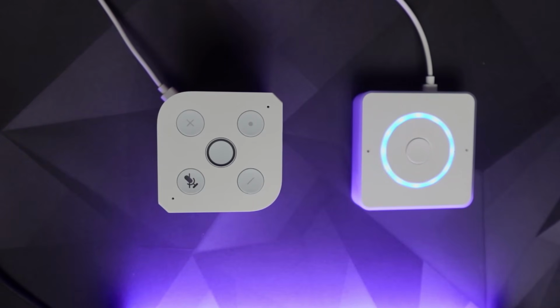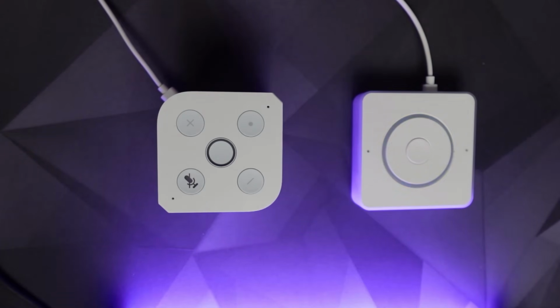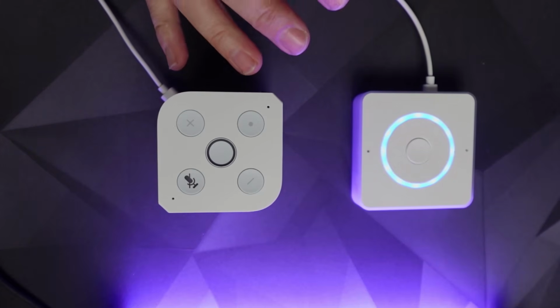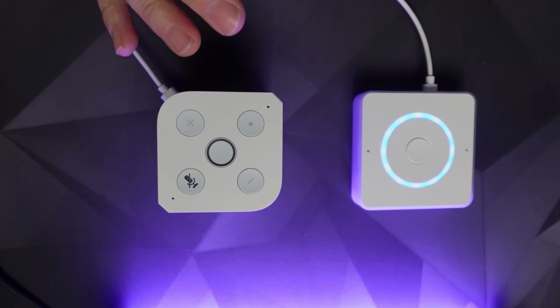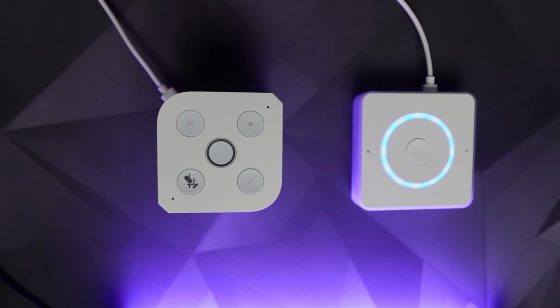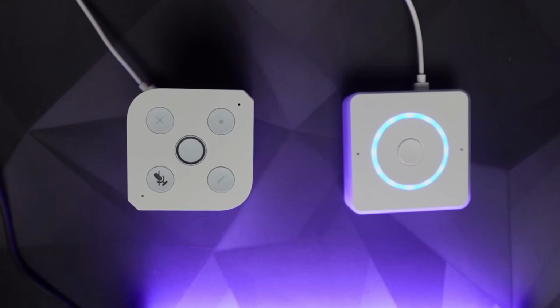OK Nabu, turn on the passage light. Turned on the switch. Hey Jarvis, turn on the passage light. Turned on the switch. So currently I've got both of the volumes set to full. Definitely the sound quality coming from the Third Reality seems to be better, and you'll see that when we play music as well.